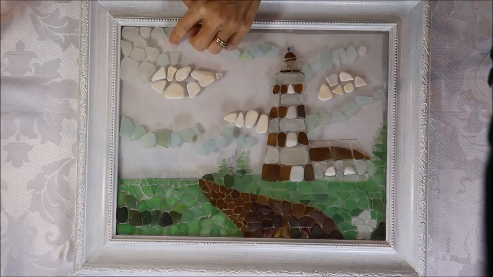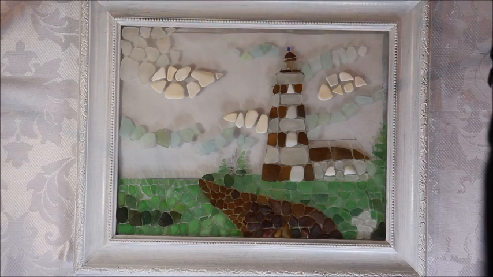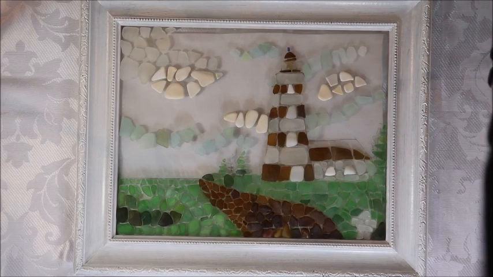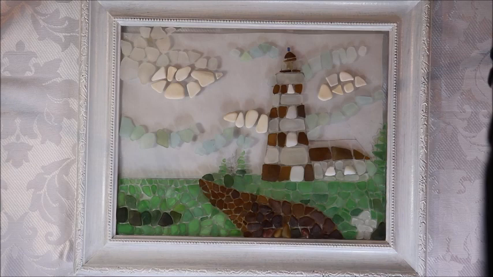I find if I just put all the same tone of white in the sky, it can look a little flat. And I'm going for a really dynamic sky here, so I don't want it to be too flat. So I think I have things fit together there in the corner enough to start gluing, because I don't want to go too far before I start gluing them in place, because then they tend to slip out of place.